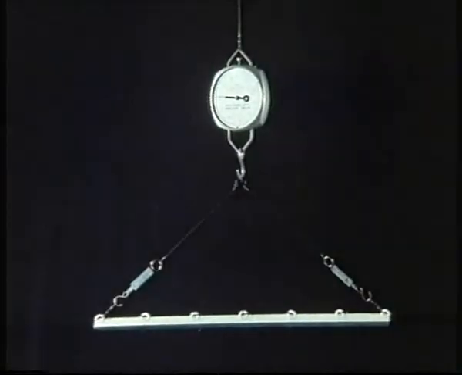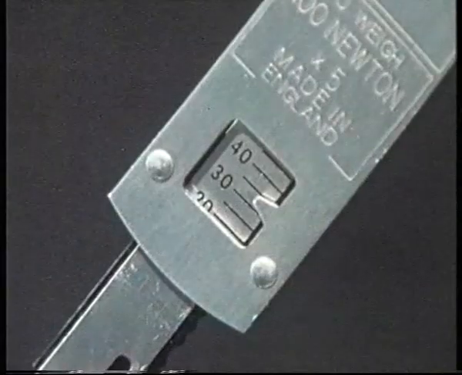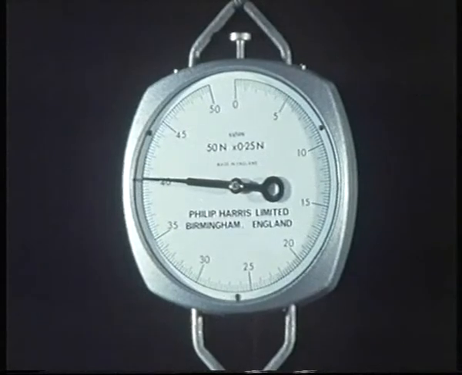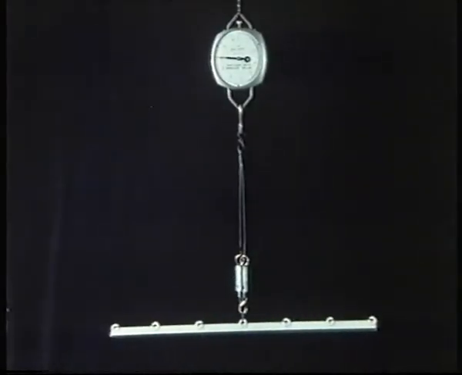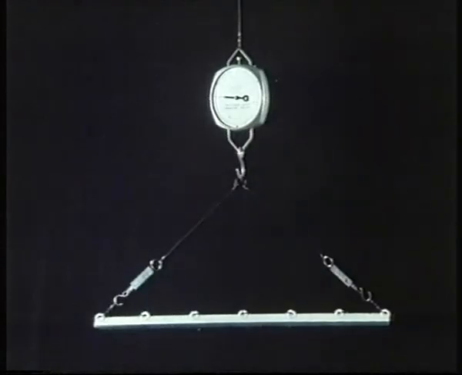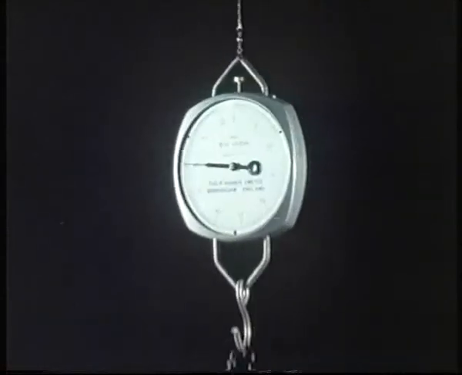If we increase the angle still further, the tension goes up even more, to 30 newtons in each sling, though the load has never changed. That's why the angle is critical in slinging. The greater it is, the higher the tension in the slings. If you're not careful, you could exceed the safe working load.